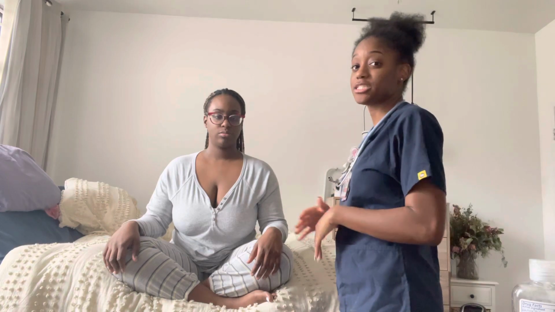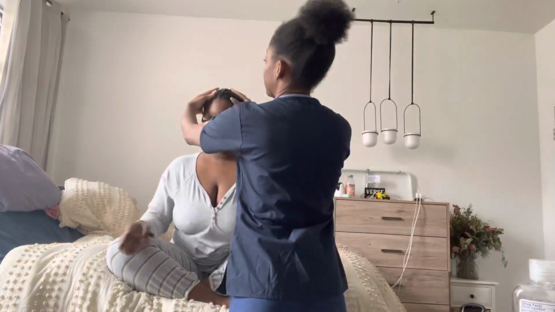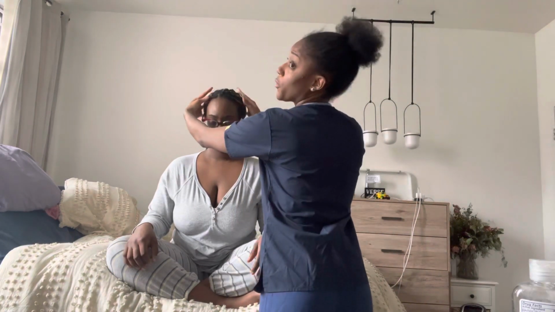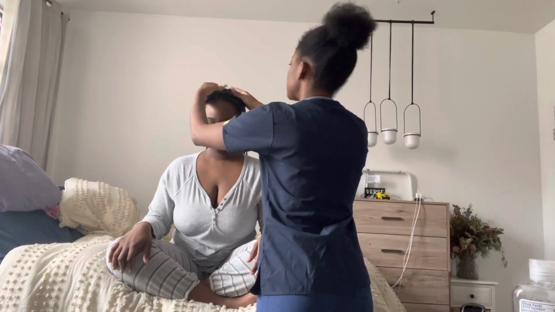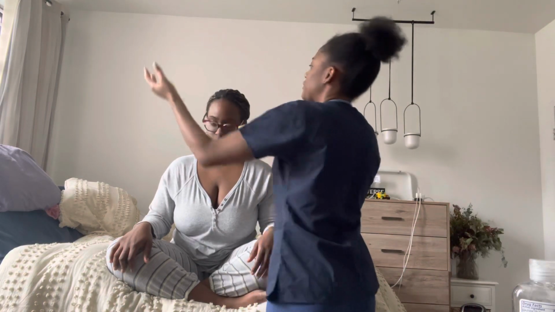The next thing we're going to look at is the patient's head and inspect the patient's skull, palpating for any kind of indentations or past head trauma. We're also looking at the patient's hair and the scalp, looking for any kind of rashes or hair loss, and none of that is evident.